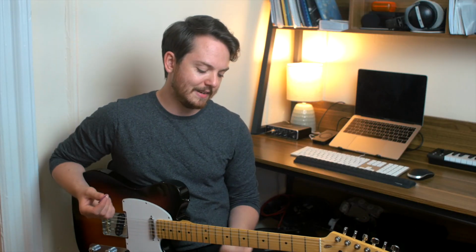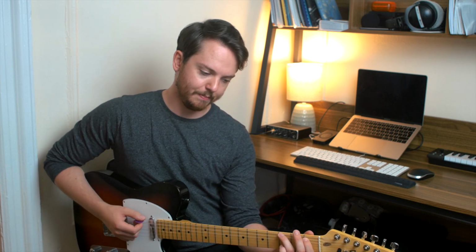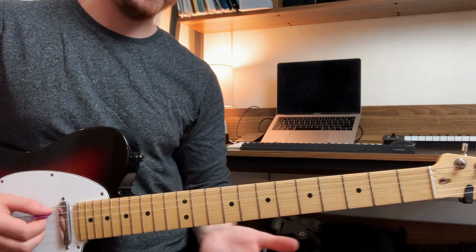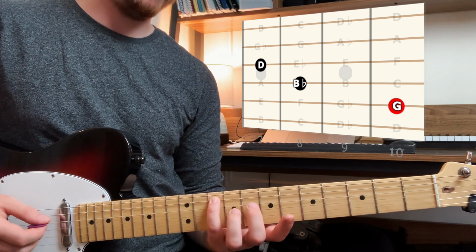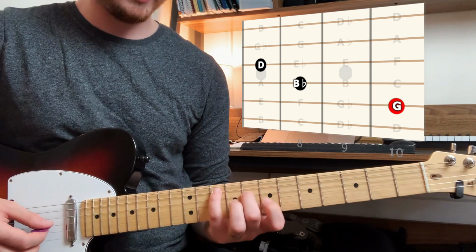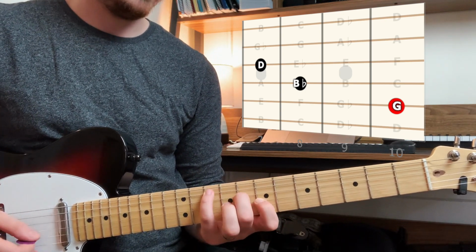Okay, so let's invert that chord. So that would be our root inversion based off the 6th string, G, B flat, and D. Let's build that chord off the 5th string. We'd have G on the 10th fret of the 5th string, B flat on the 8th fret of the 4th string, and D on the 7th fret of the 3rd string.